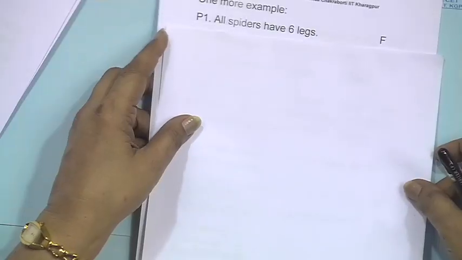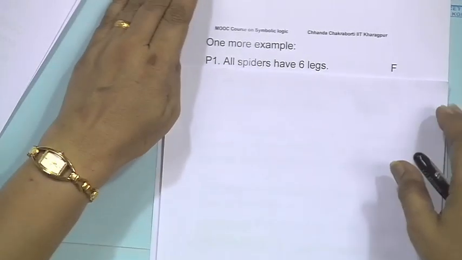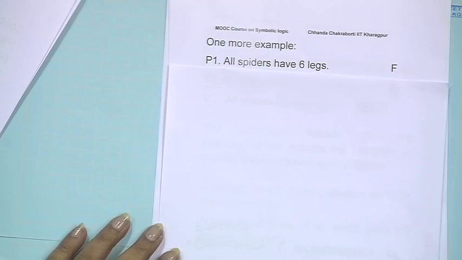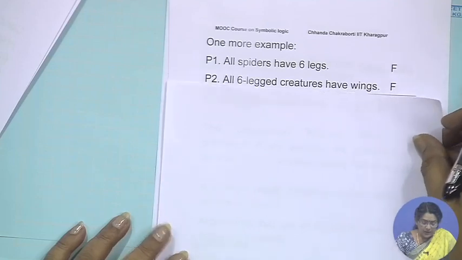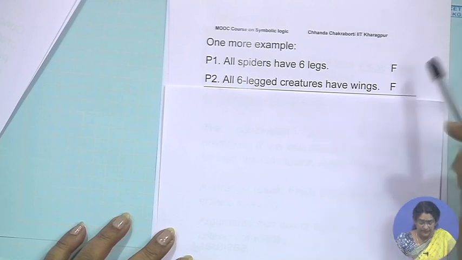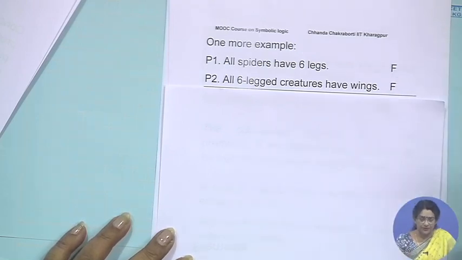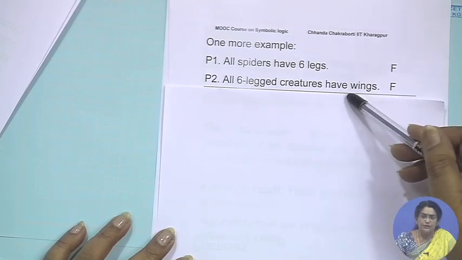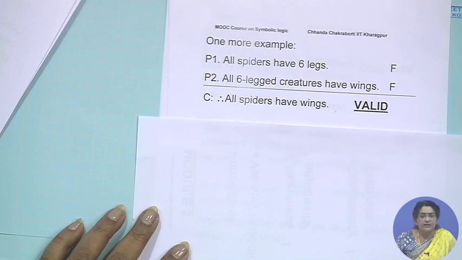Let us make more radical examples. Suppose we have this argument in front: all spiders have 6 legs, okay, and that is patently false. Then somebody says all 6-legged creatures have wings, false. So, you have false premises, the entire premise set is false, and then from these 2 premises somebody concludes, therefore, all spiders have wings.